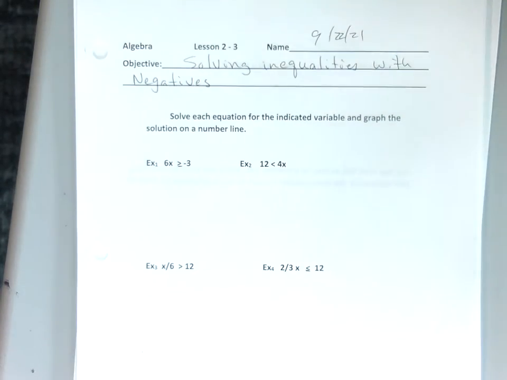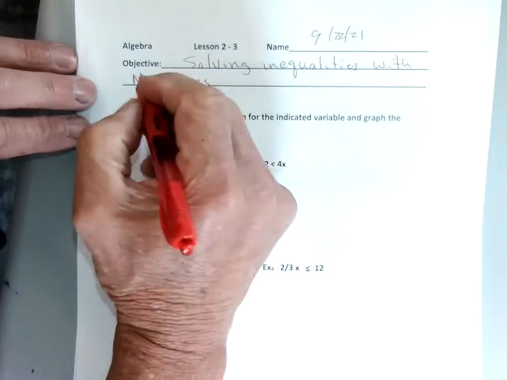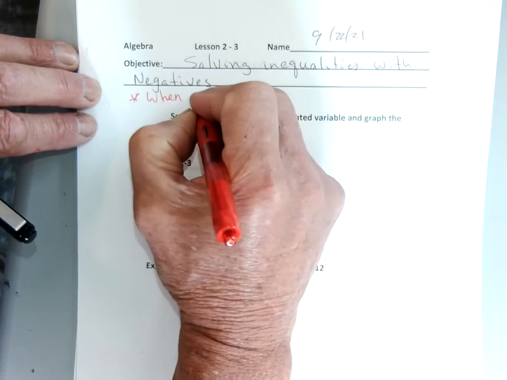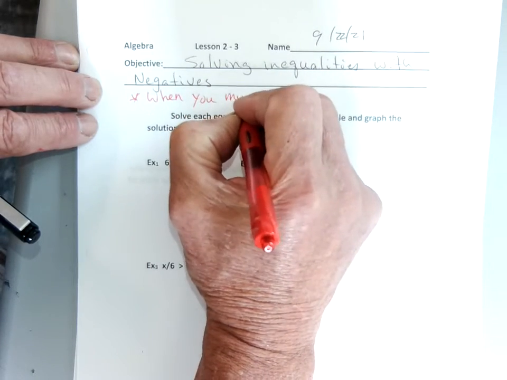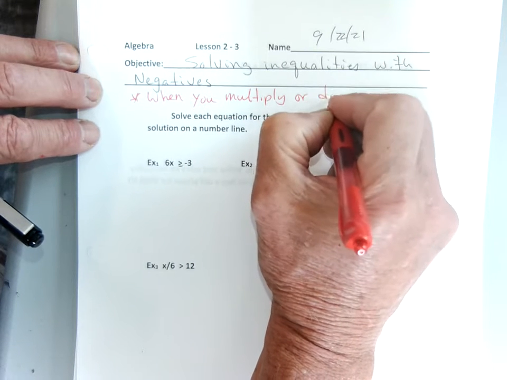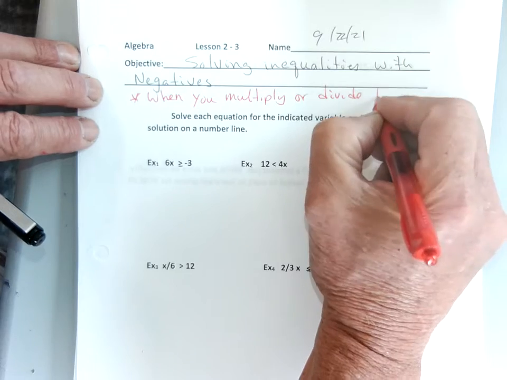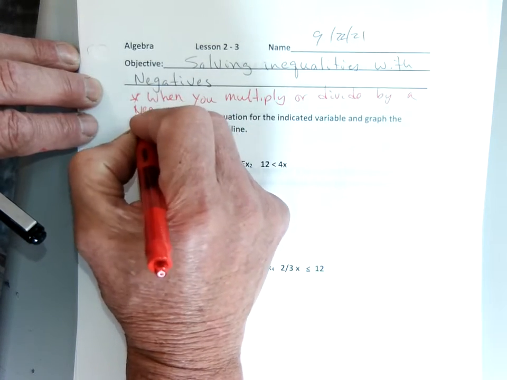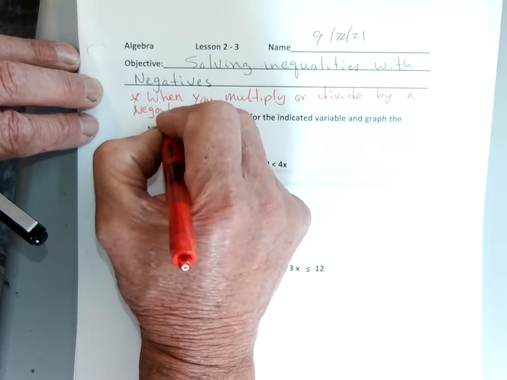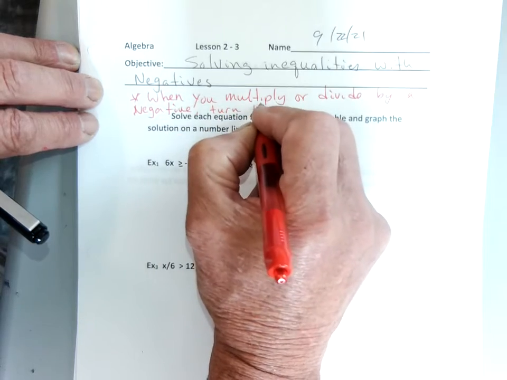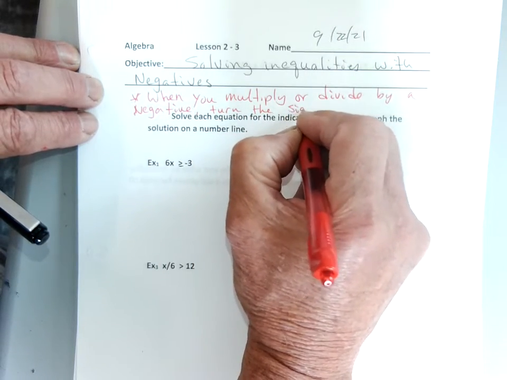And again, I'm going to write up here on the top that when you multiply or divide by a negative, turn the sign, okay?